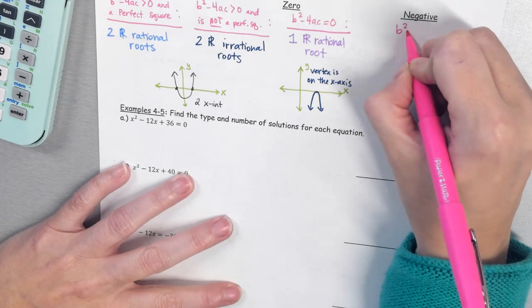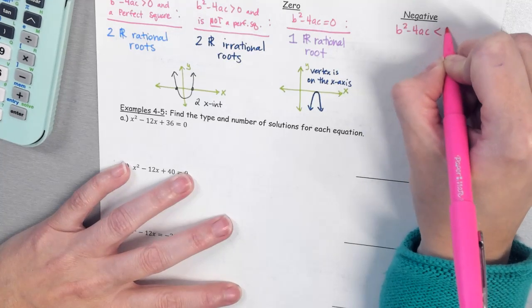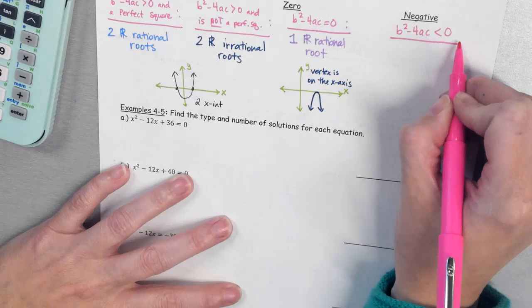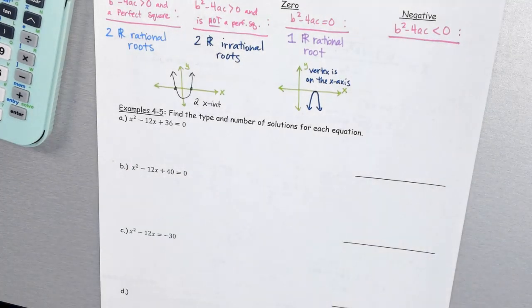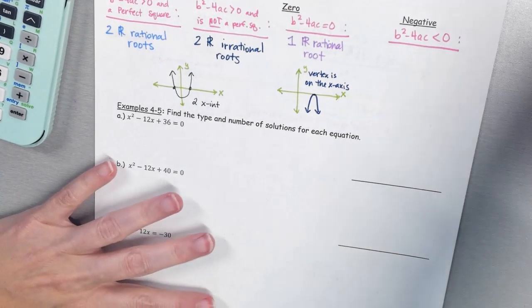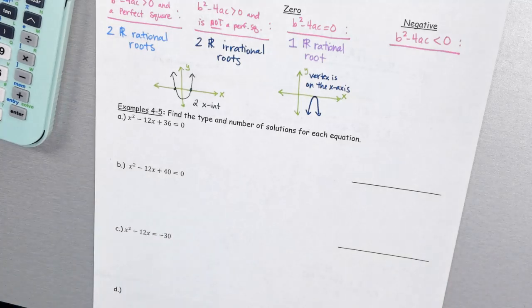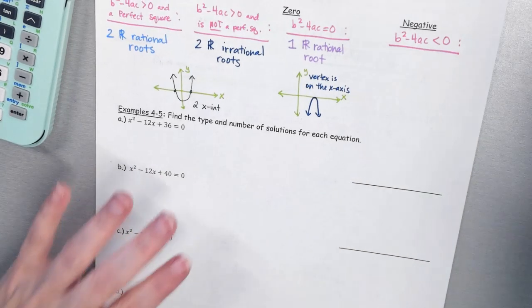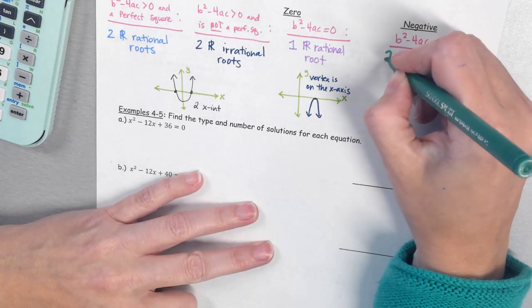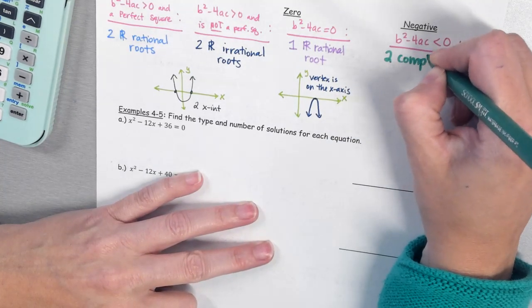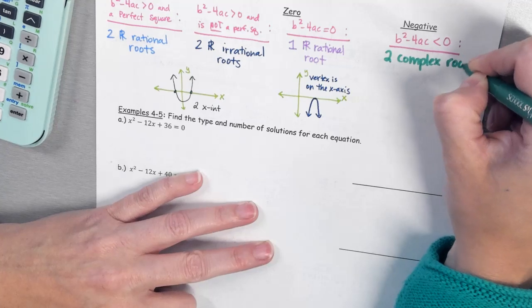And then if it's negative, your b squared minus 4ac is less than 0. There are going to be 2 roots this time, but they are not real. They are imaginary, and we call those complex. Okay, so you're going to have 2 complex roots.